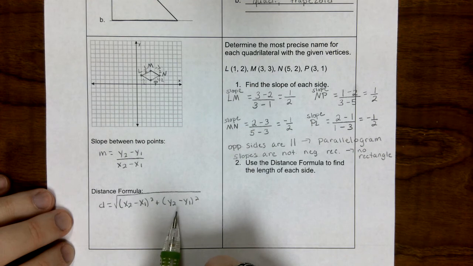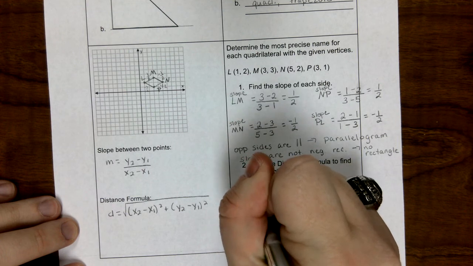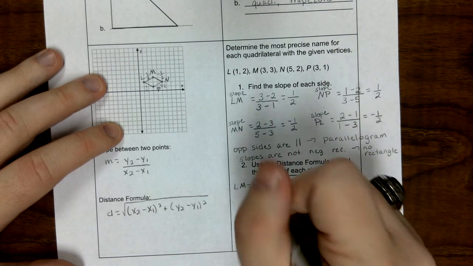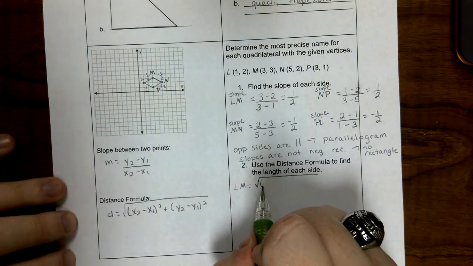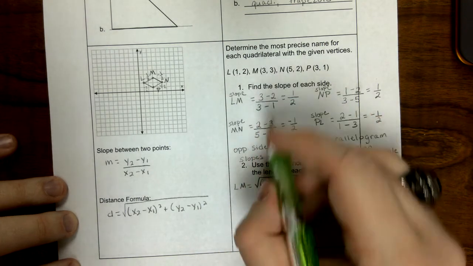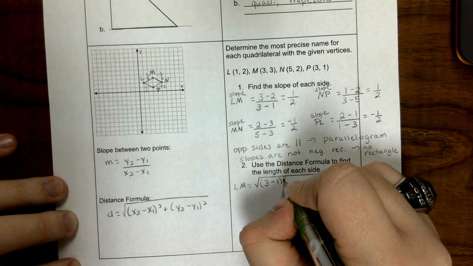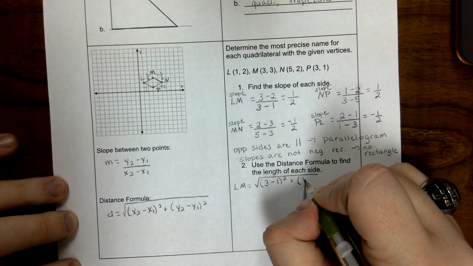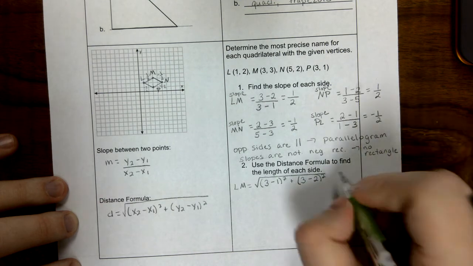All right, so we're going to use this formula 4 times. So let's find the distance from L to M. Now I have a trick to doing this so you don't freak yourself out. So draw yourself a big square root, and then, we're going from L to M, so we're going to start with M, the x of M, which is 3, subtract the x of L, which is 1, and then square it, plus the y of M, which is 3, subtract the y of L, which is 2, and then square it. All right?